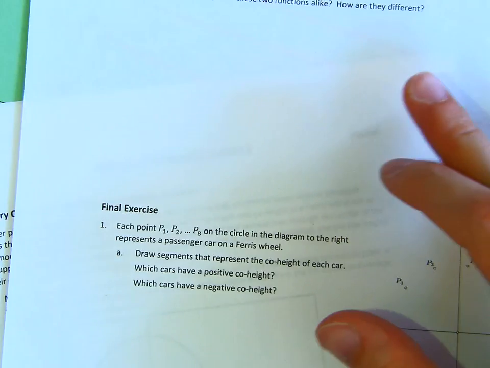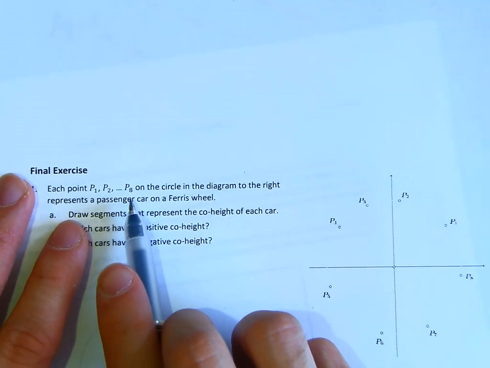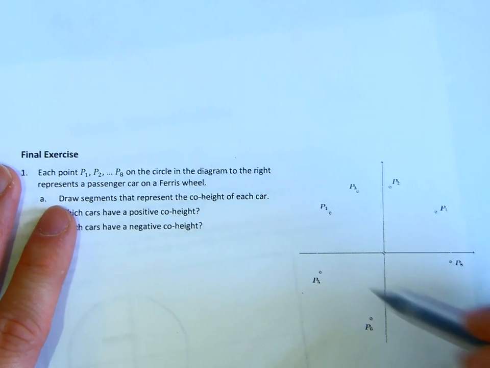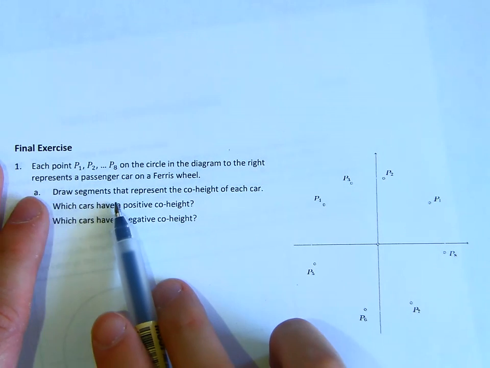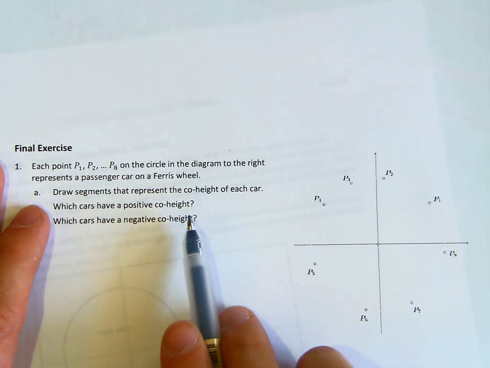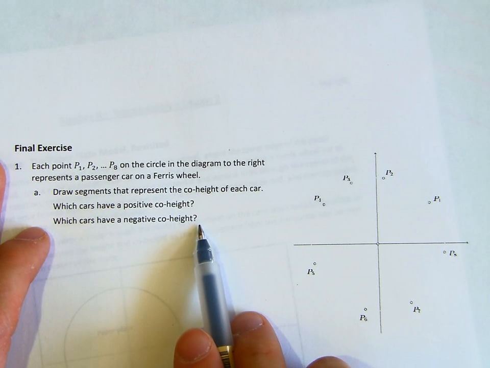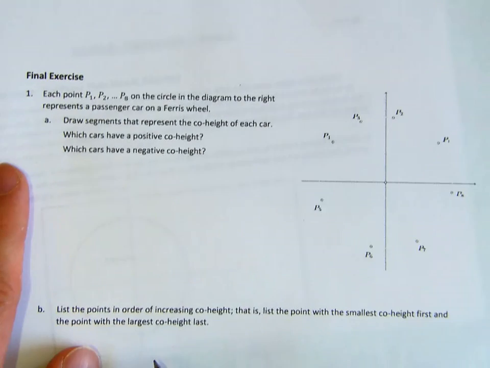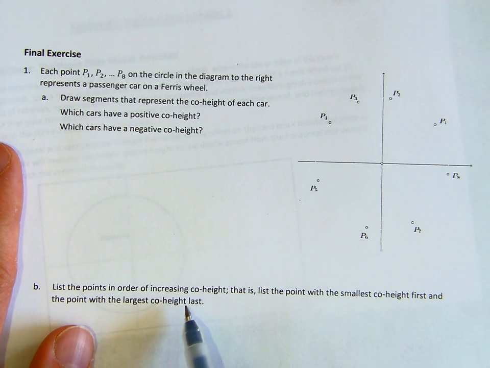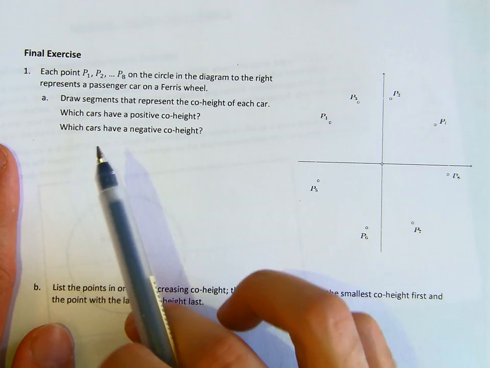And then for the next part here, it says for each point, P1, P2, P3, all the way to P8 around the circle, draw segments that represent the CoHeight of each car, or if you're on a Ferris wheel. So which ones have positive CoHeights, which ones have negative CoHeights? Okay, so that's a good closing. And then list the points in order from smallest CoHeight first to the largest CoHeight last. So I'll show this in a separate video, but try and do the closing.